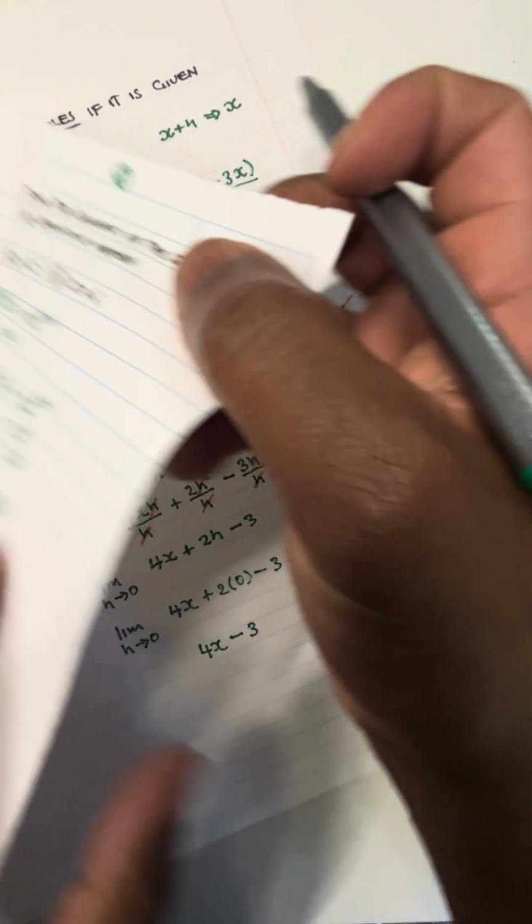I thought I had my derivative over here, but apparently I do not. But we can go ahead and solve it using the derivative here. Okay, let me show you what I mean.